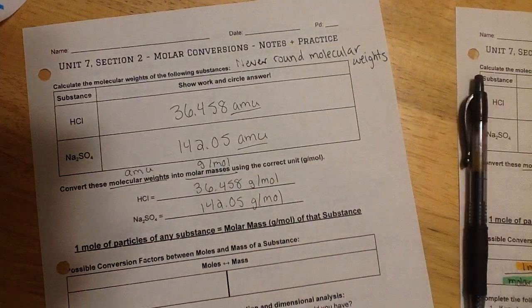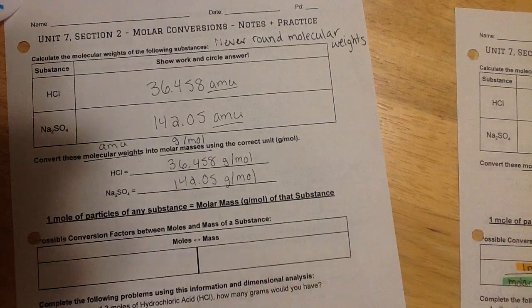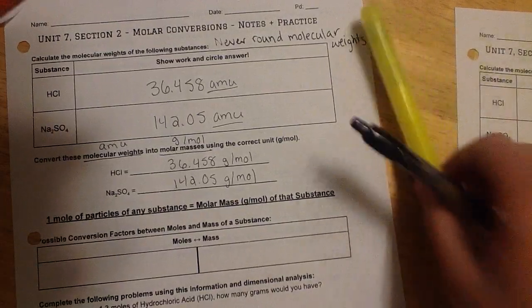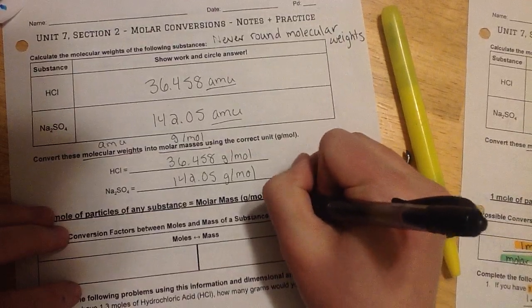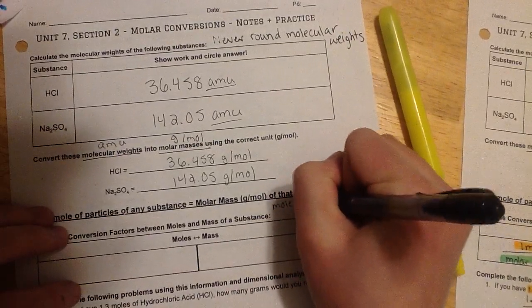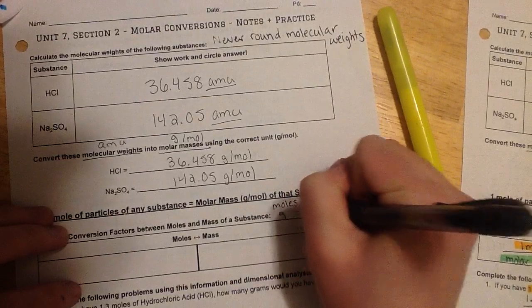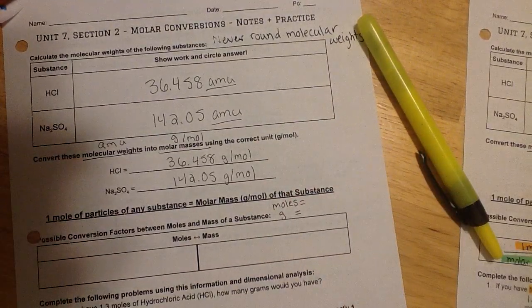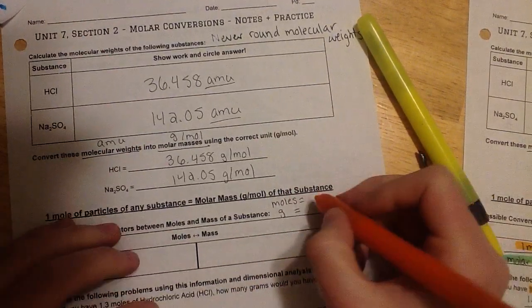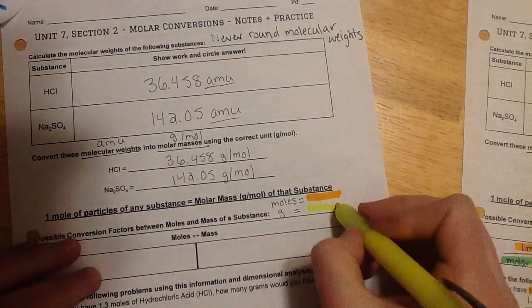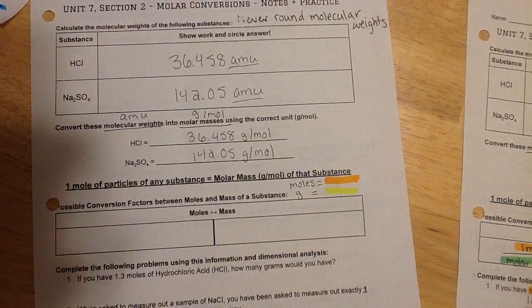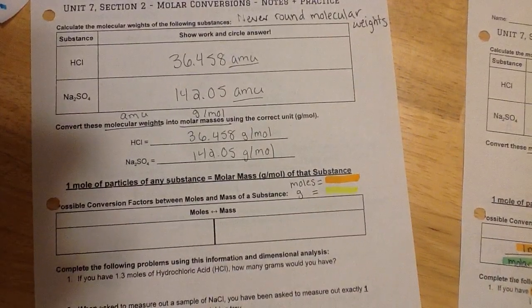Okay, I'm going to be using 2 different colors. I'll actually be using 3 eventually, but I'll start with yellow, orange, and pink. We're going to do moles in orange, and grams or molar mass is going to be in whatever color I can find. So orange for that, and we'll see if yellow works out. Yeah, yellow's fine. And yellow for the grams.